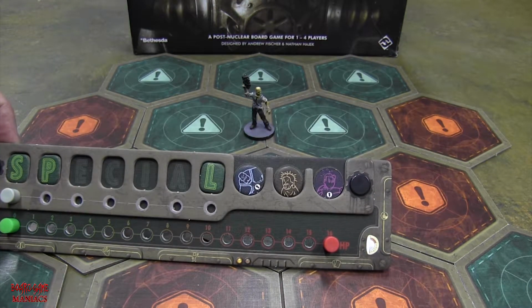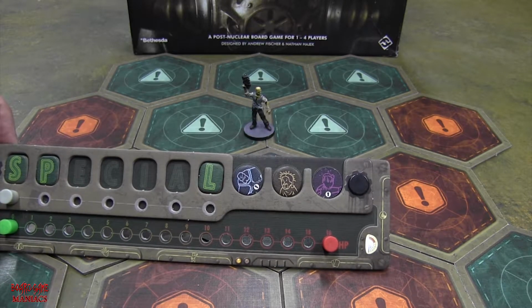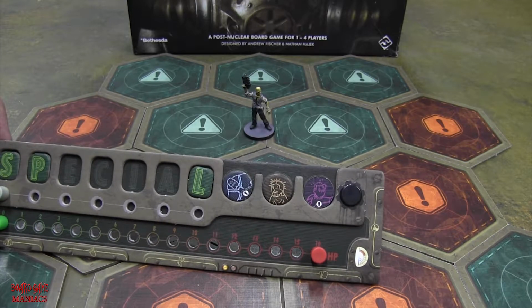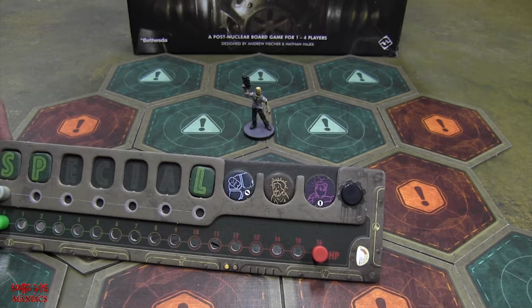When you gain a trait, you take the corresponding token and place it in one of the slots in the upper right corner of your player's board, which you see right here. If you already have that token, turn to the other side. Flip that token over. You lose the trait on the other side of the token.